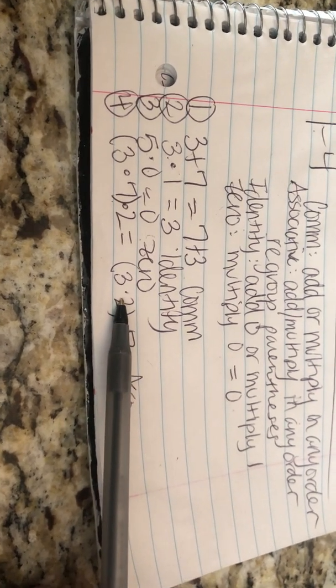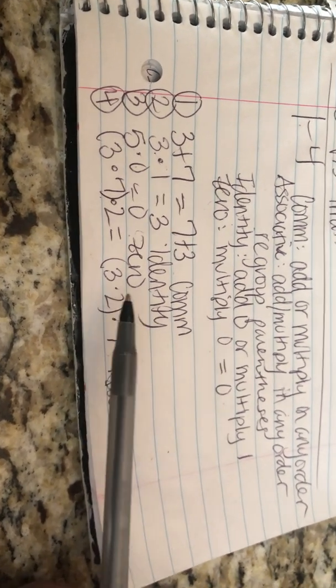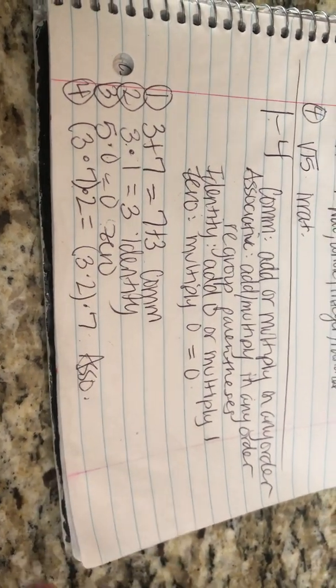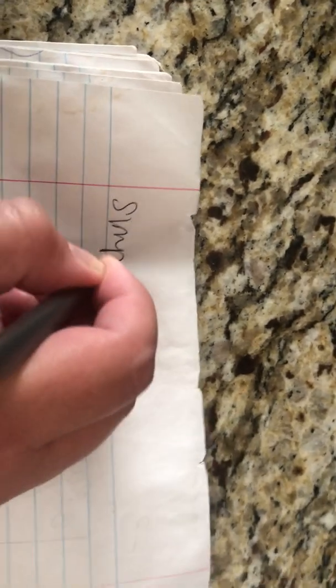They're exactly the same, in that you can add or multiply in any order, but associative will take what's in the parentheses and regroup it, put different numbers in there. Okay, so that was one thing that we did in 1-4. We also combined some like terms. So they're just going to say simplify.